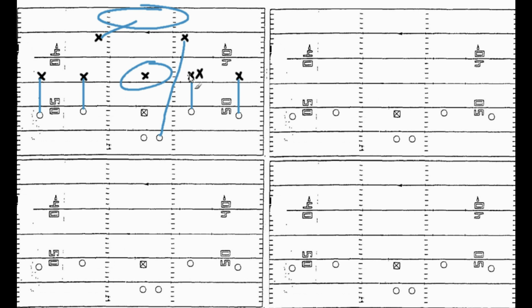Pre-snap, our slot corners might not line up heads up. He might line up with an outside shade on that receiver, knowing that, hey, if he runs a slant, I'm okay getting beat by a step or two to the inside. I have that zone there. But if that guy runs to the outside, by having already like outside technique on him, I can cover that route that much better.